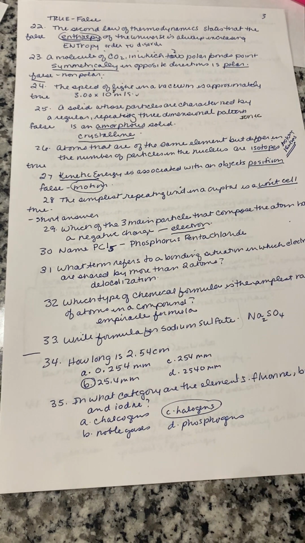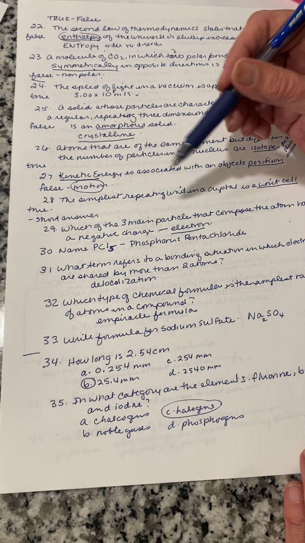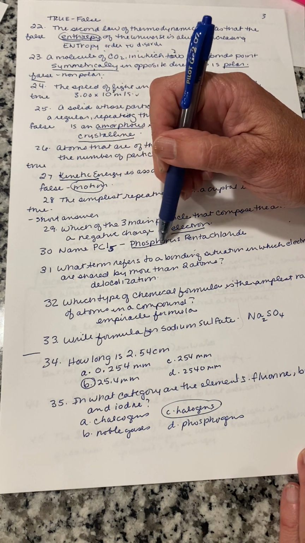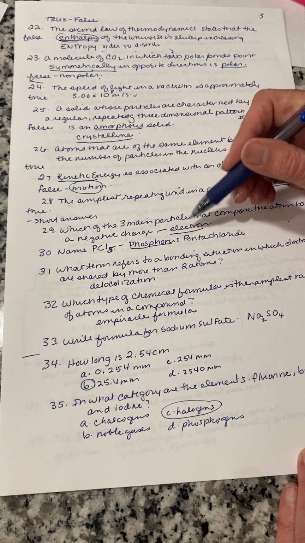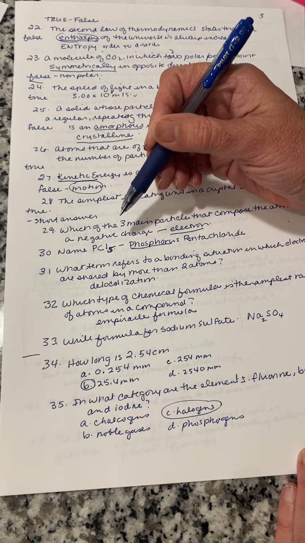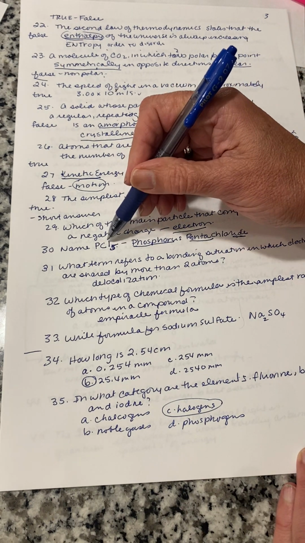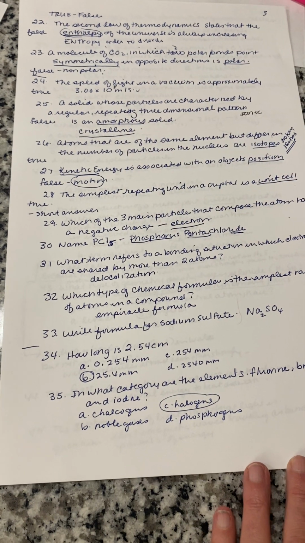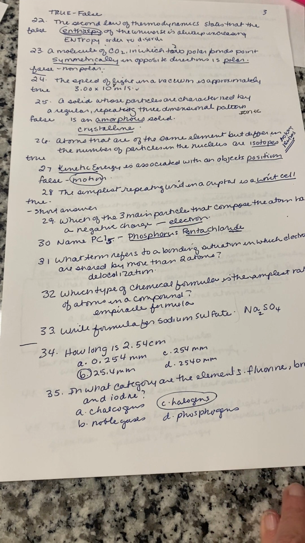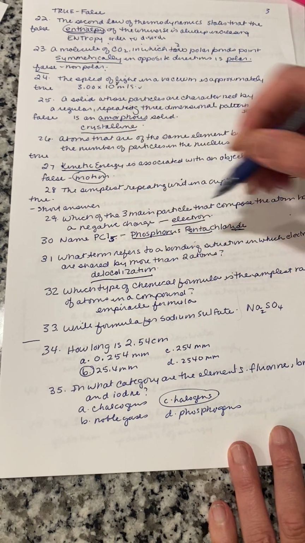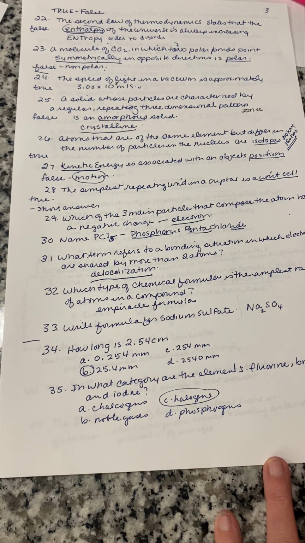Name phosphorus with 5 on it. Here's how I remember how you name these. This was back in the beginning. We put down phosphorus, P, and because it has 5, penta, and then you always end with ide. So phosphorus pentachloride. What term refers to a bonding situation in which electrons are shared by more than 2 atoms? We called that delocalization, didn't we? We just had that in the last quiz.